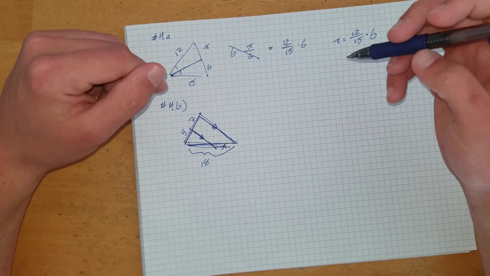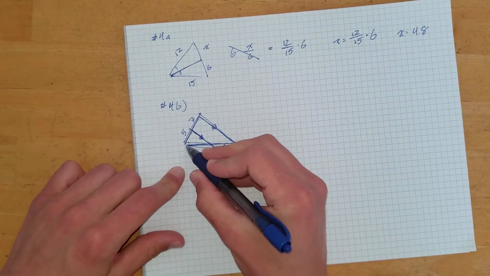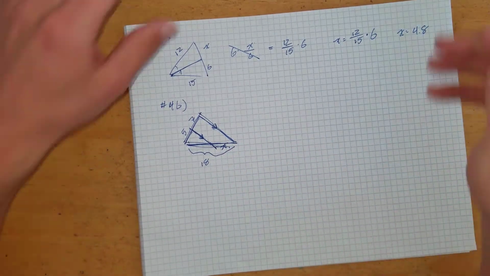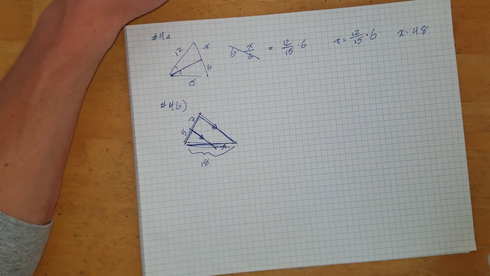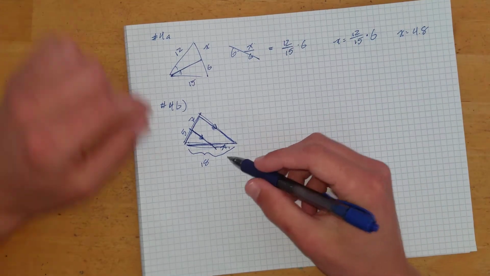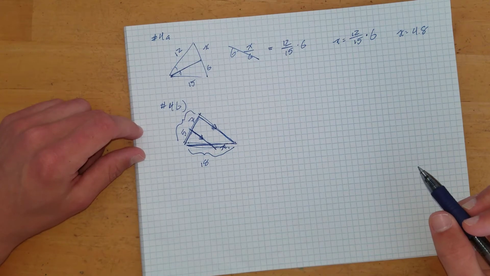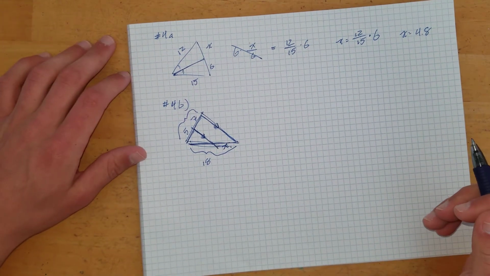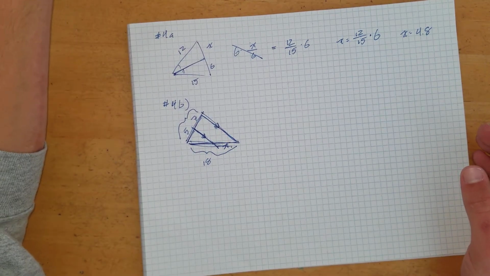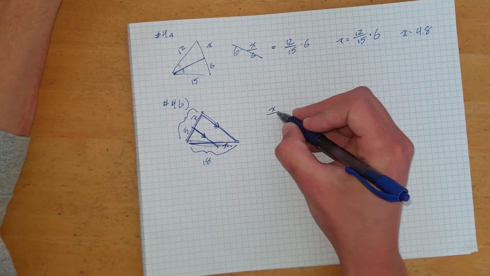There are 2 ways to do it. We can either find this length here and use the corollary, I think it's the corollary, or we can leave it like this and find the total length over here to find the proper ratio or proportion. So what we're going to do first is set it up where we just find the total length of the side.